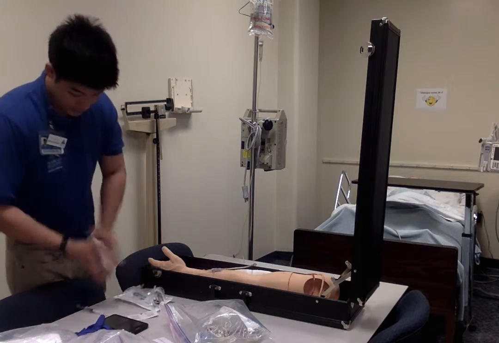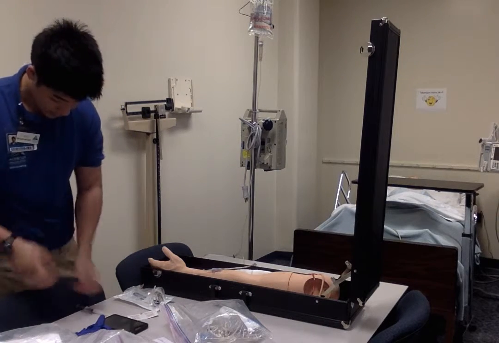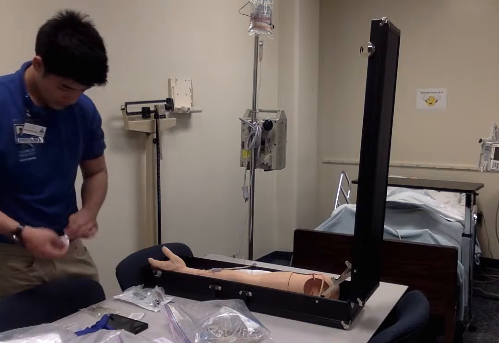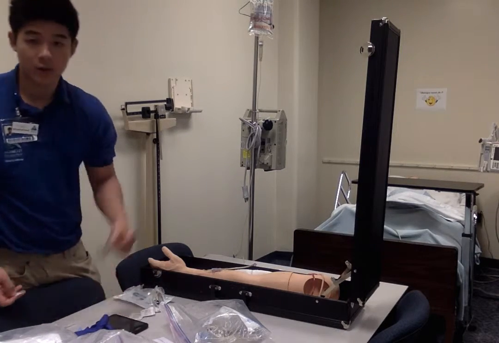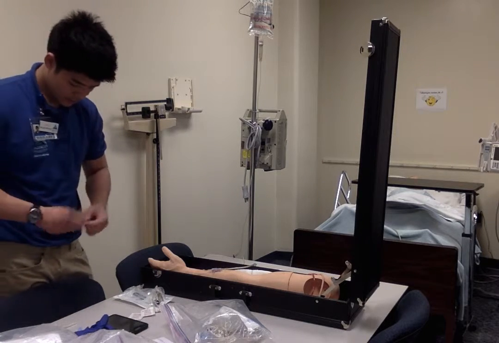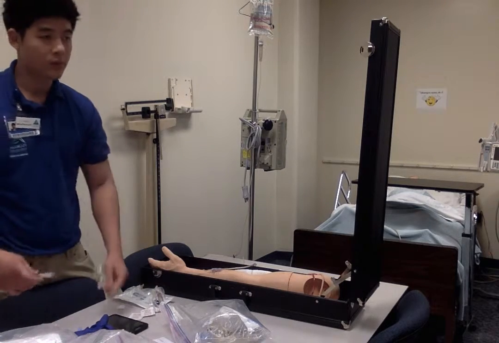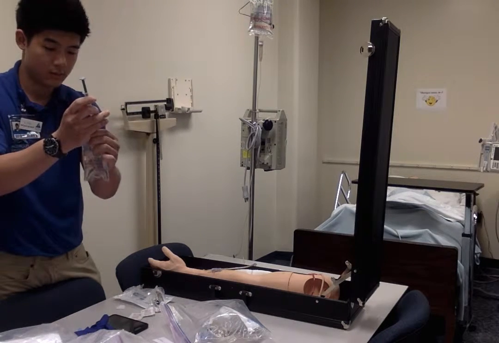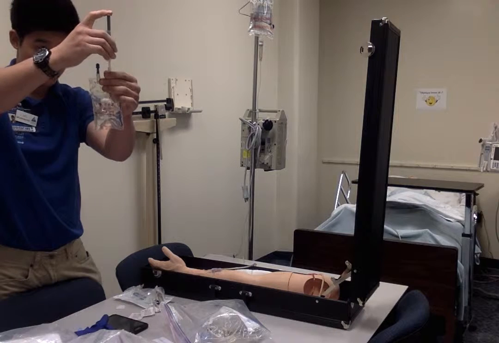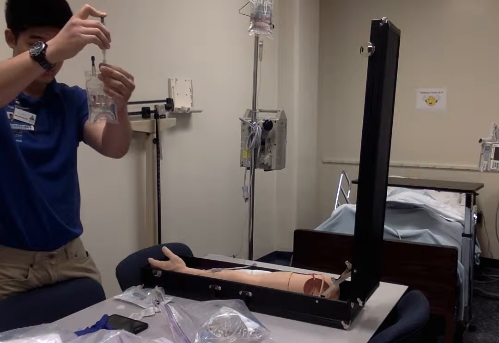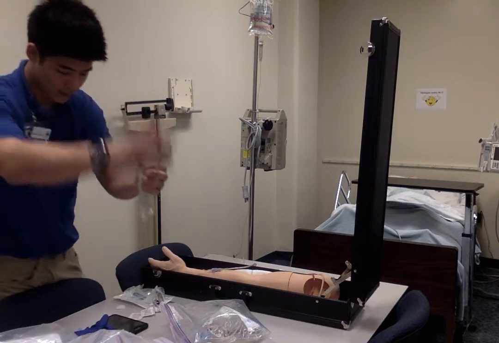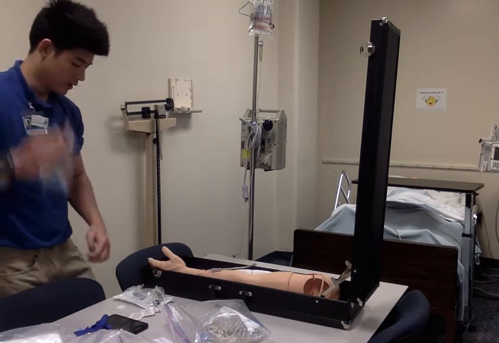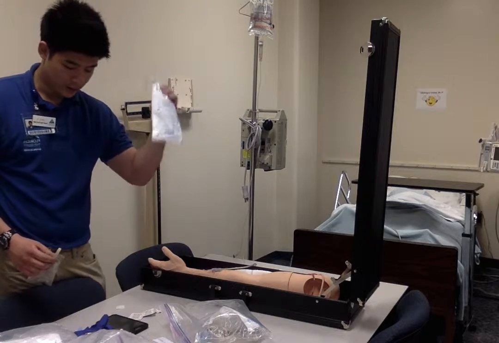Okay, so let me do my hand hygiene first real quick. I'm going to wipe the port. Now putting 2 milliliters of vancomycin in here. Going in well. Take this off. Go ahead and shake it real quick. This is good. Here's my secondary tubing.